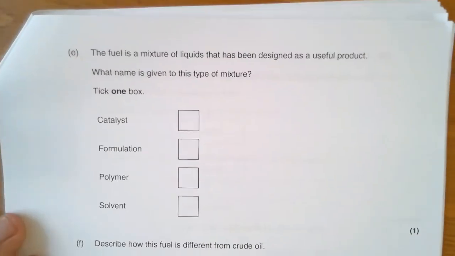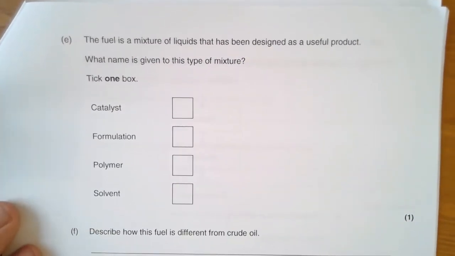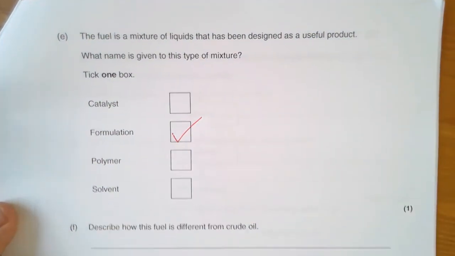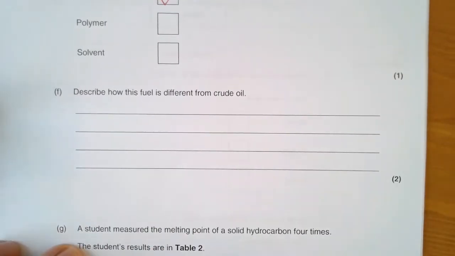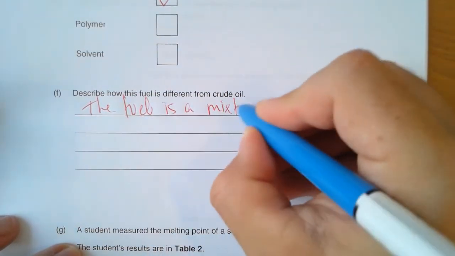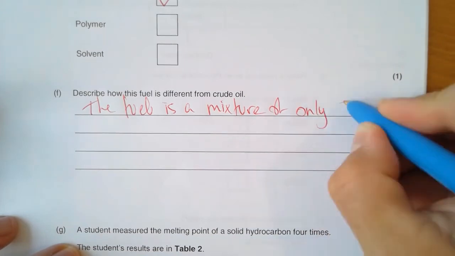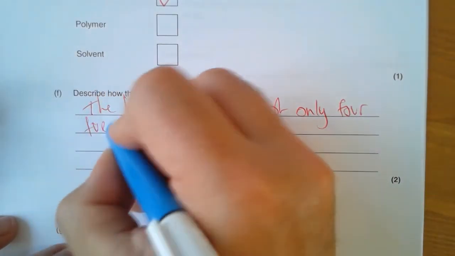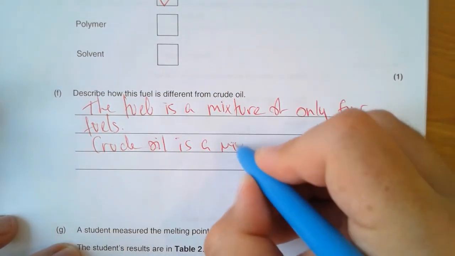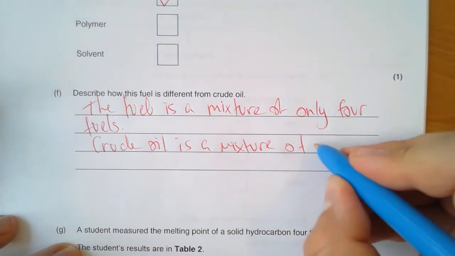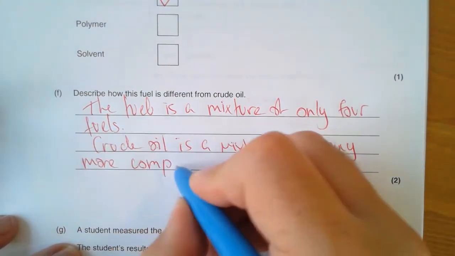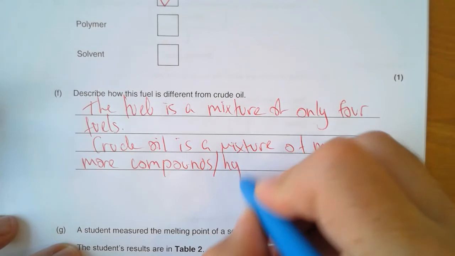The fuel is a mixture of liquids that has been designed as a useful product. So a mixture that's been designed as a useful product, that is a formulation. How is it different from crude oil? So the fuel is a mixture, kind of like crude oil, of only 4 fuels. Crude oil is a mixture of many more fractions, or many more compounds. Hydrocarbons.